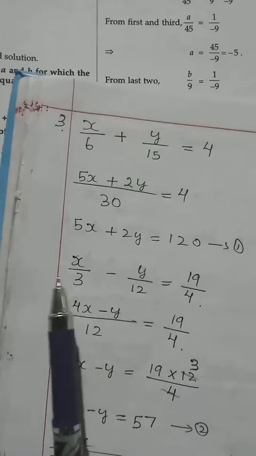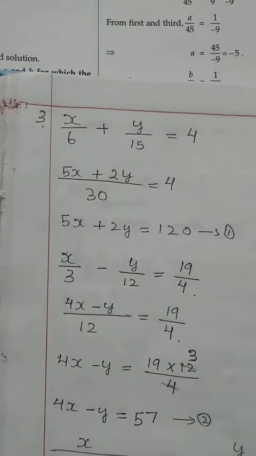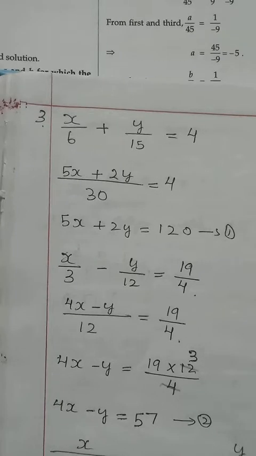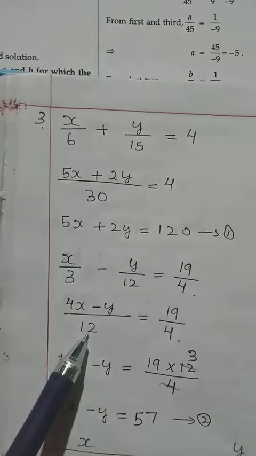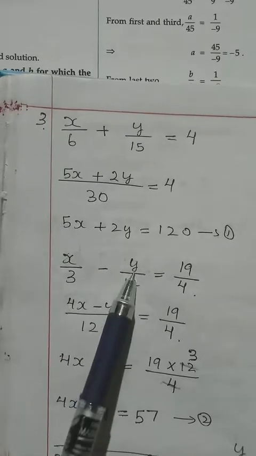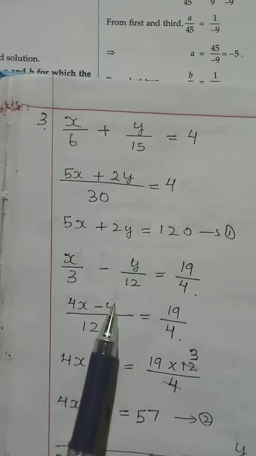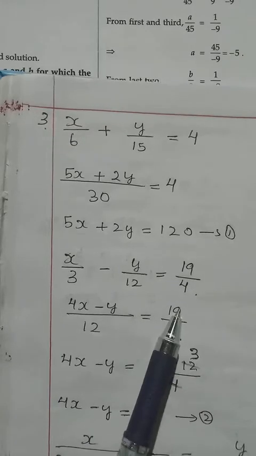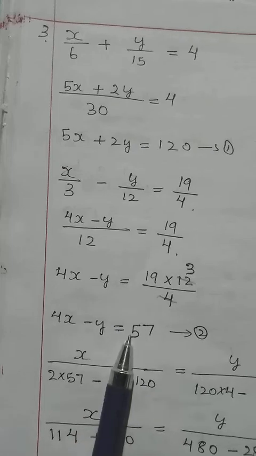Equation 1. Here also we take the LCM. 3 and 12 will be 12. So 12 divided by 3 will be 4. 4 into x, 4x. Then 12 by 12, 1. 1 into y, y. So this one we can cross this side. So 12 divided by 4 will be 3. 3 into 19, 57.